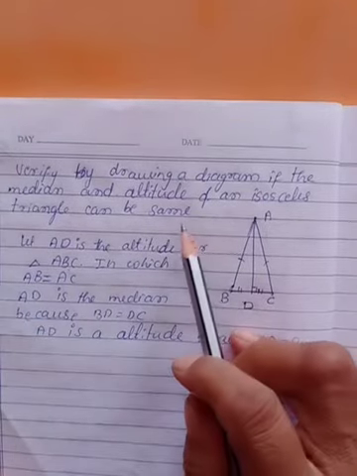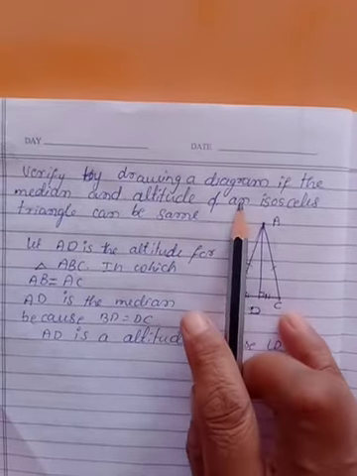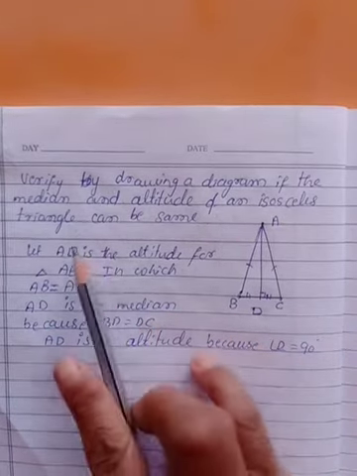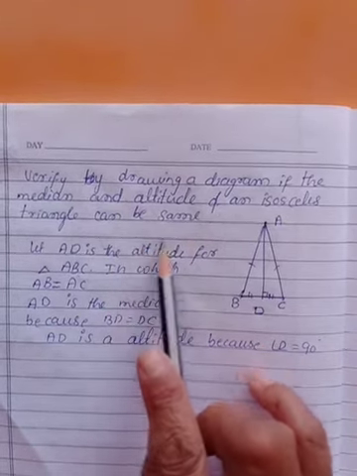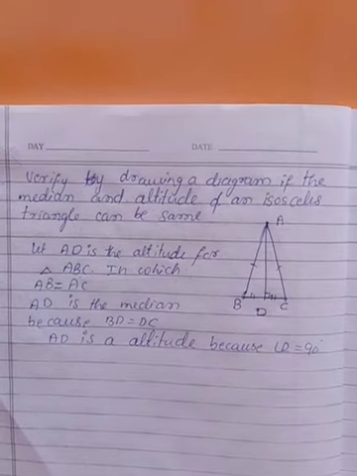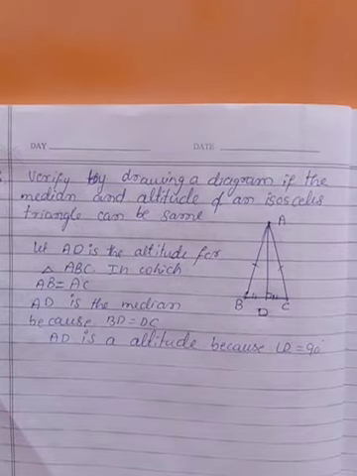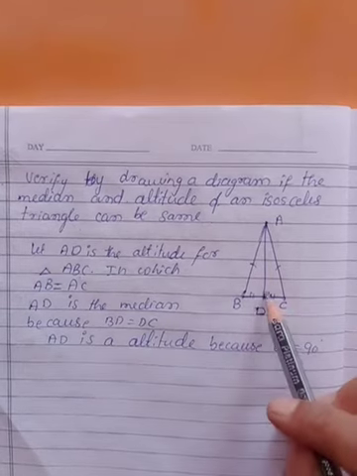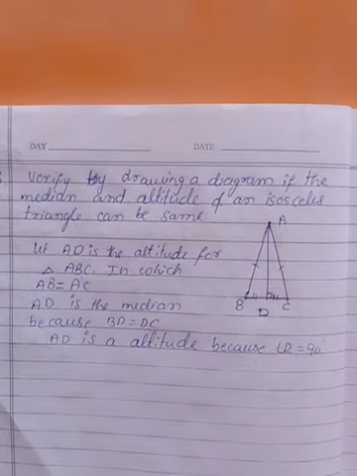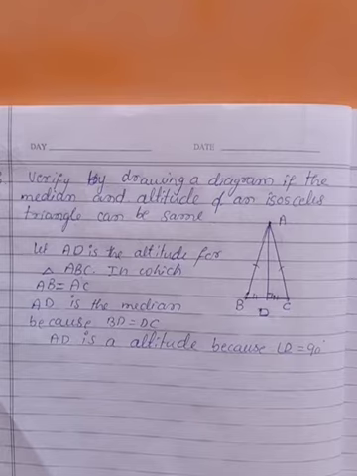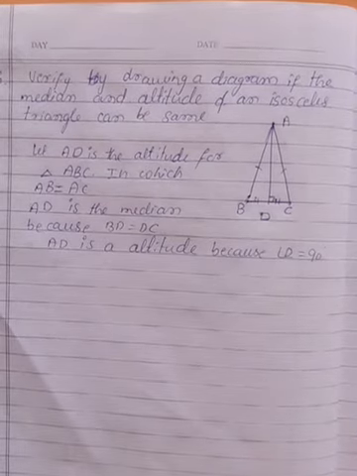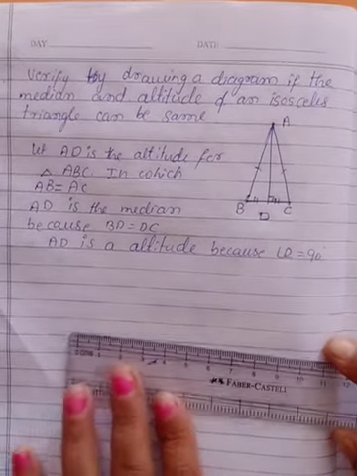Verify by drawing a diagram if the median and altitude of an isosceles triangle can be the same. So they are saying in an isosceles triangle, the median and altitude are both the same. They are not separate like that, they are asking. For this, let us do one construction. I am drawing a line here.